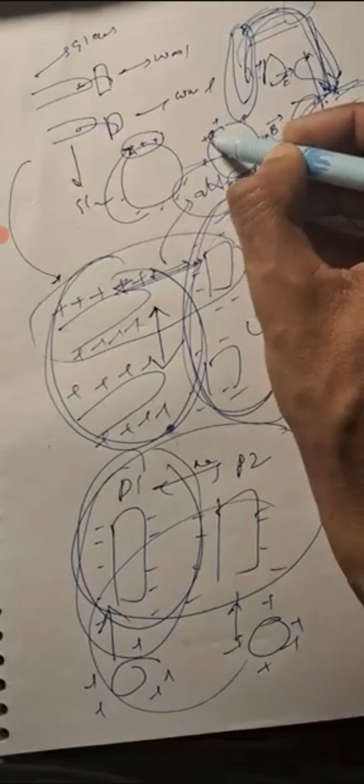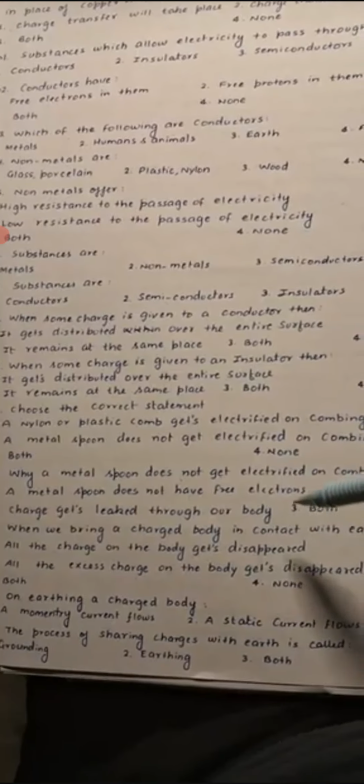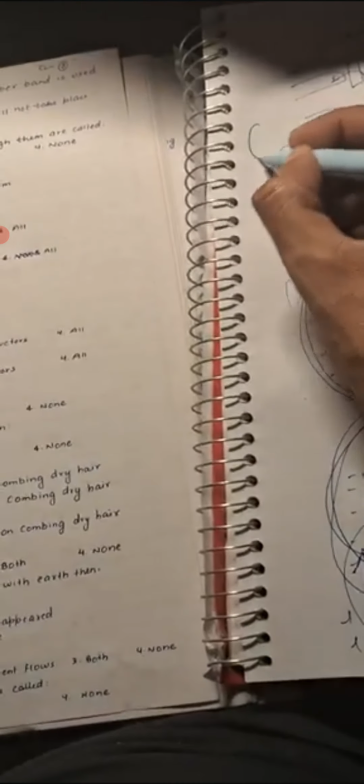So second is correct. Next is when we bring a charged body in contact with earth, then obviously the excess charge disappears to the earth, as there is a flow of charges from the earth. Suppose this is a body and it has got a positive charge and you connect it to the earth. So what will happen is electrons will flow from earth to this body, and they will continue flowing till there is no net excess charge on this.